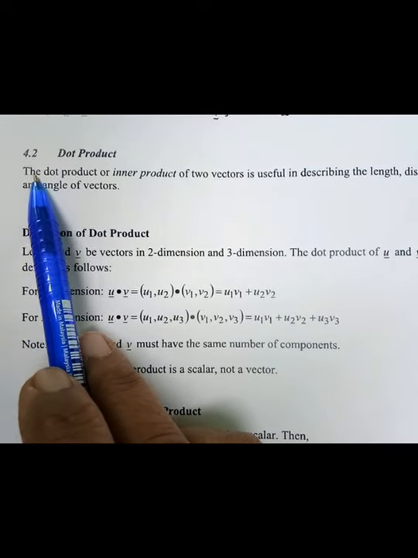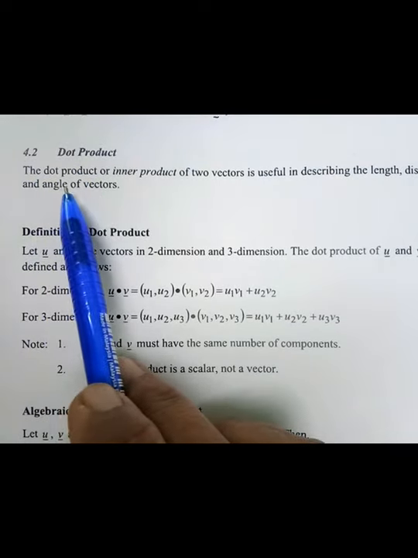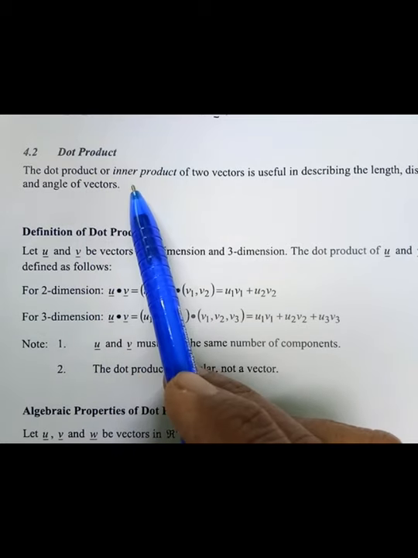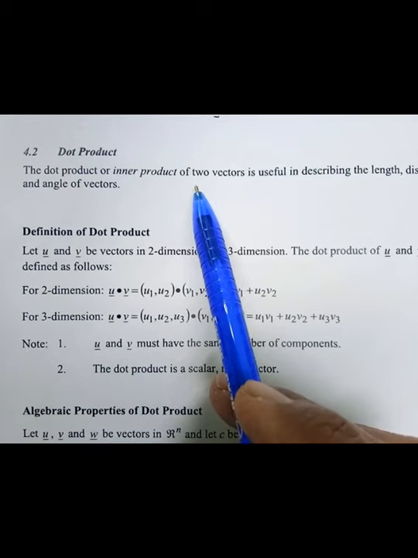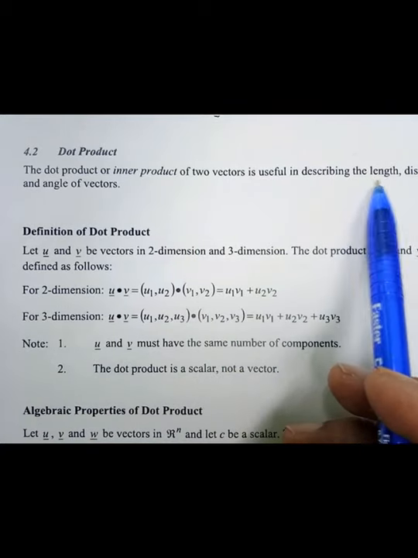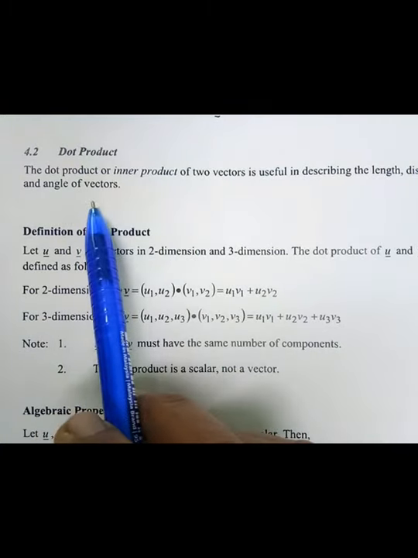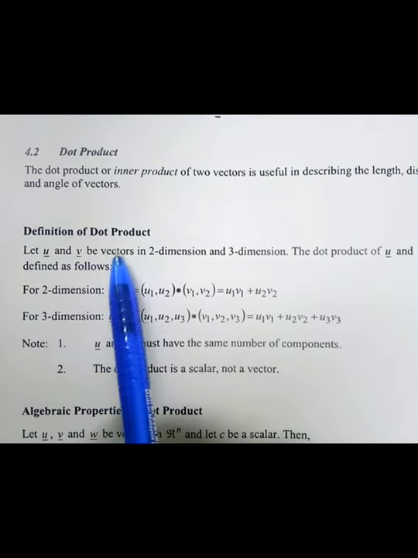Okay, 4.2 is dot product. So dot product, or another name for dot product, is inner product of two vectors, is used to describe the length, distance and angle of vectors. Okay, what is dot product?